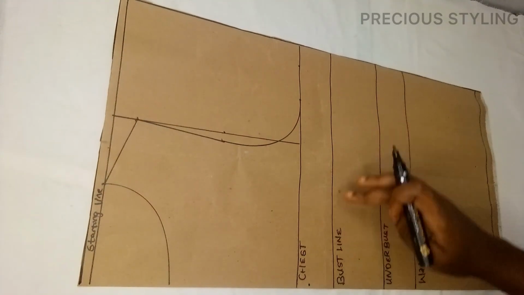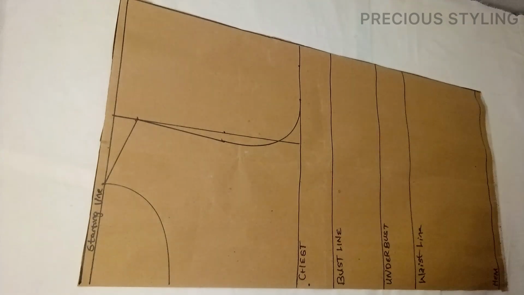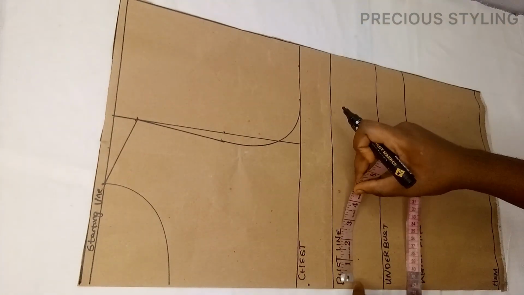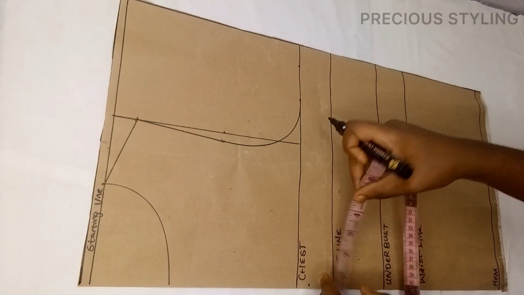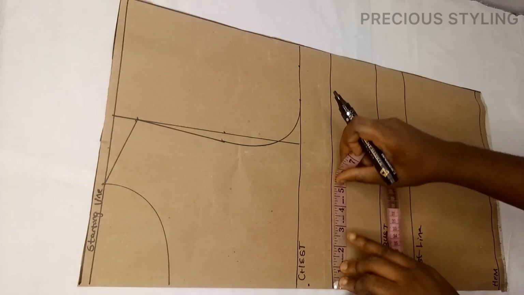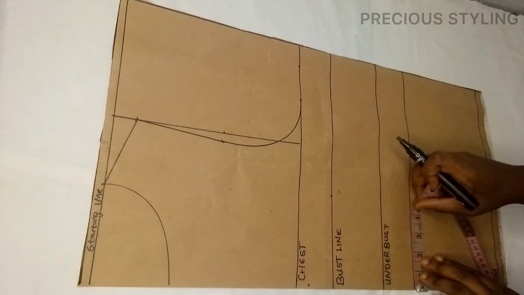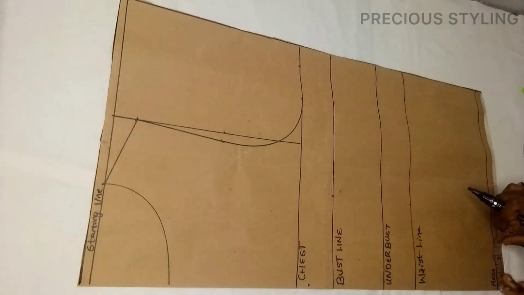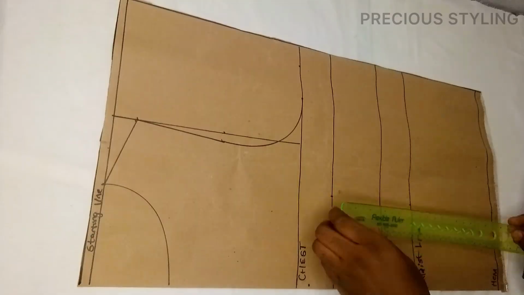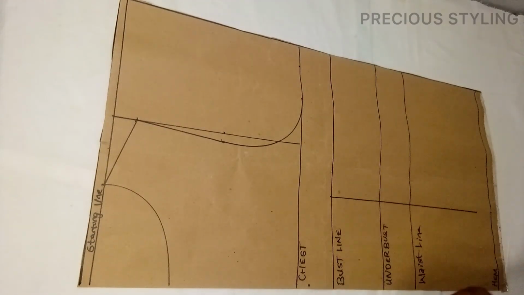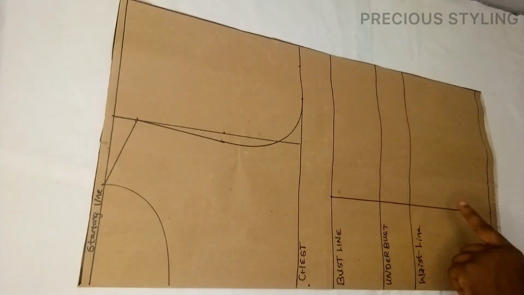Now that I've drafted the pattern up to this point, so at this bust line I will be taking my nipple to nipple measurement. My nipple to nipple measurement is 9 inches. 9 divided by 2 is 4.5. So I'll mark that 4.5 on the bust line, on the waistline, and on the hem line. I'm going to be using a ruler to connect these points together. However, the line below the waist is going to be 5 inches long.